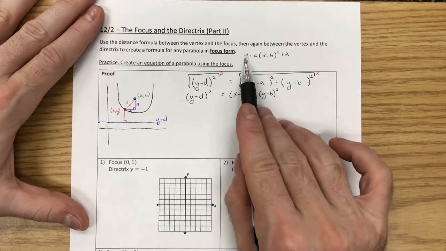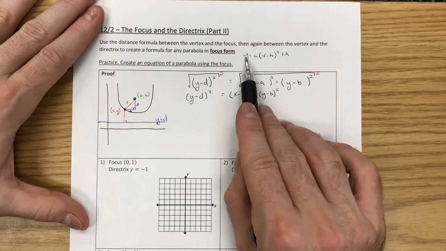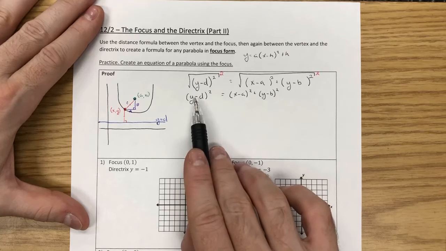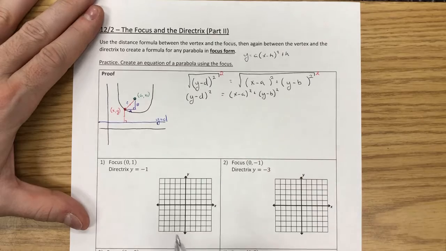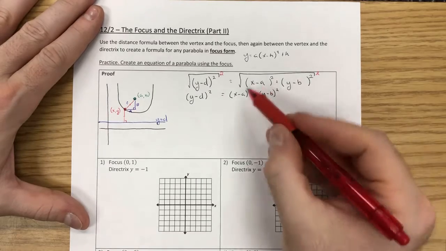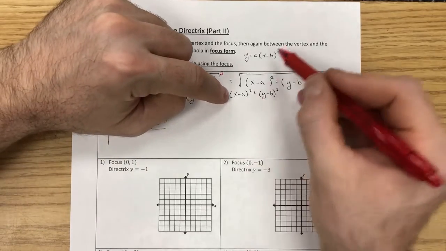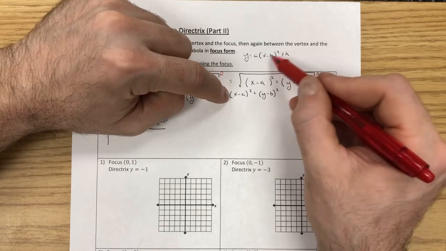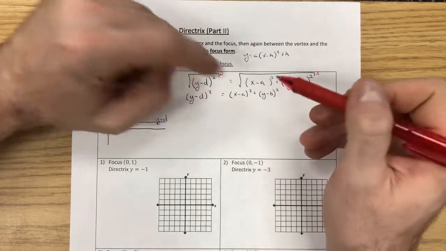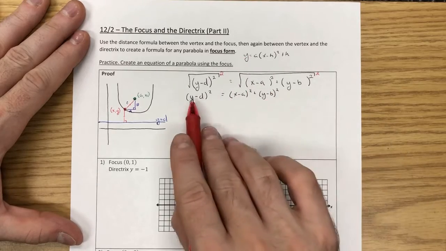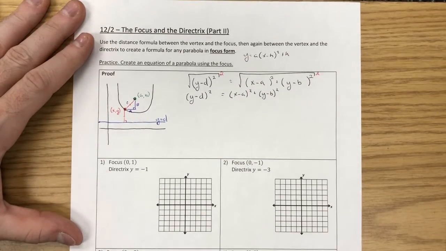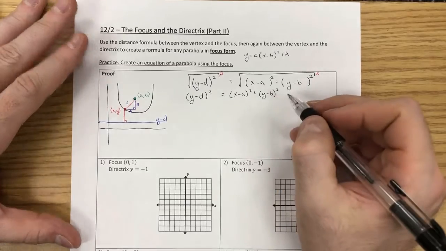So what I know is that I'm going to want to isolate my y, which means that I'm going to need to actually FOIL this out and FOIL this out. Because there's no y in here, I'm going to leave this. And then conveniently we can notice that my x minus a squared looks a heck of a lot like my x minus h squared. So I'm probably just going to leave that throughout the entire thing. But in order to isolate my y, I need to go ahead and square this and this to get rid of the parentheses.